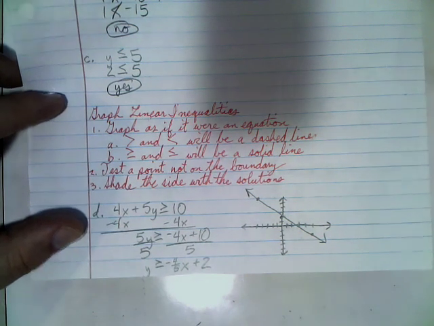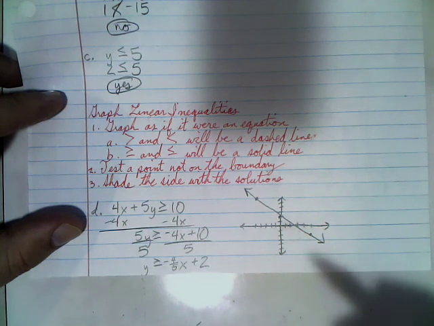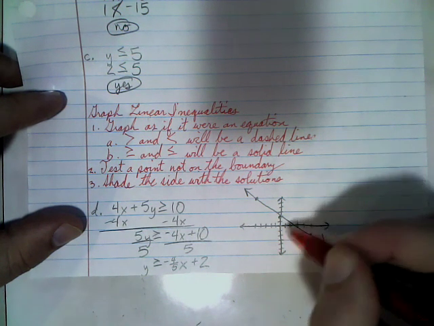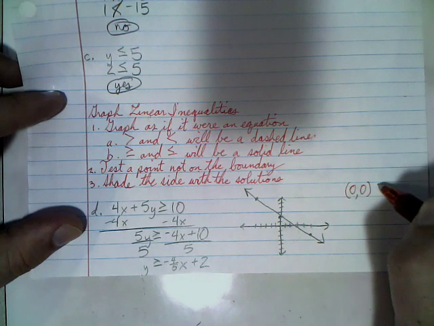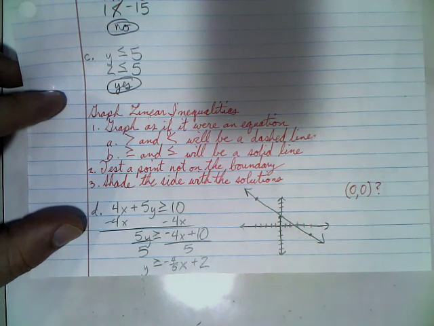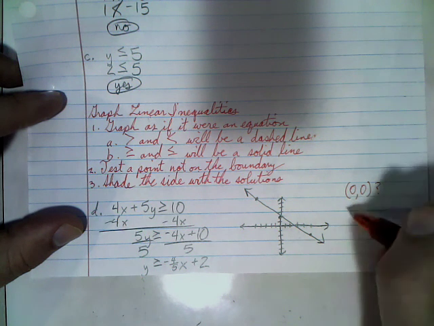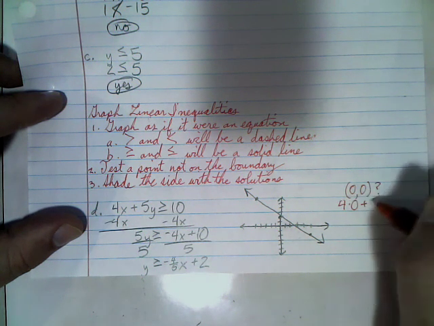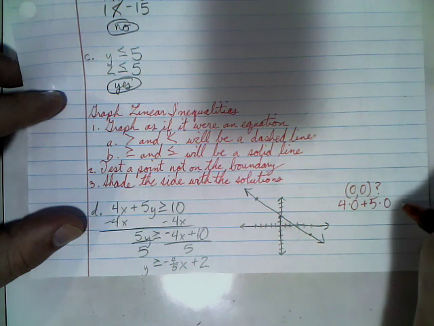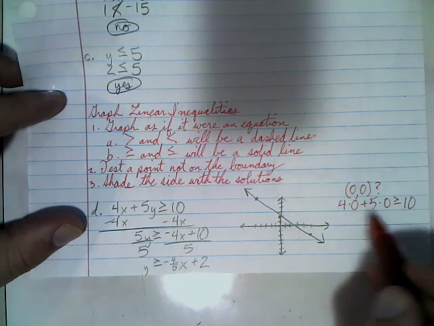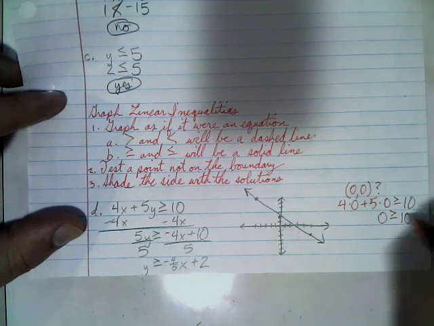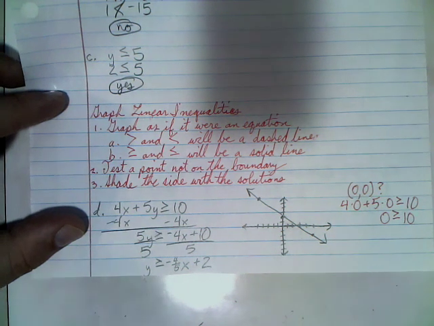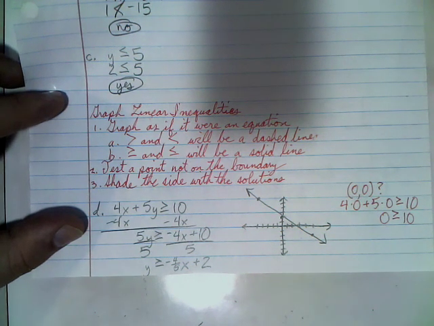And so then we just need a test point. So my test point might be the origin, since this doesn't go through the origin. So we're basically asking, does 0, 0 work here? So 4 times 0 plus 5 times 0 is greater than or equal to 10. So 4 times 0 is 0, 5 times 0 is 0, and all that's basically 0. So 0 greater than or equal to 10? Well, obviously not.